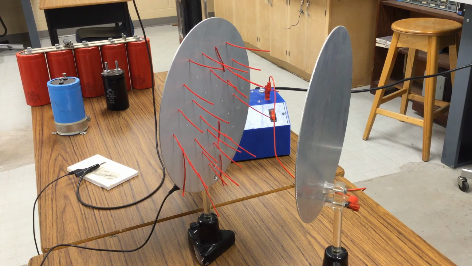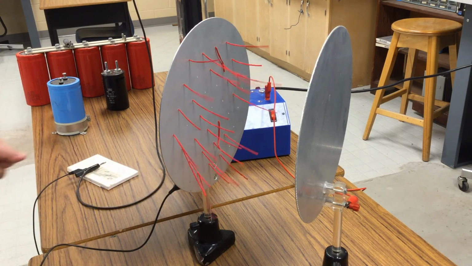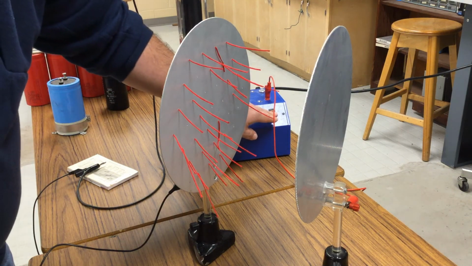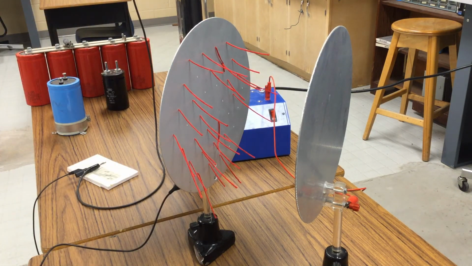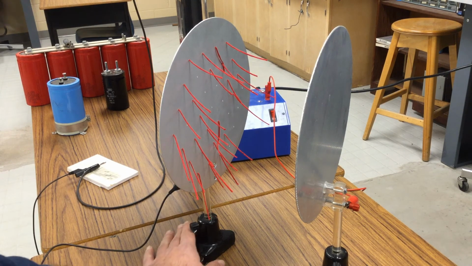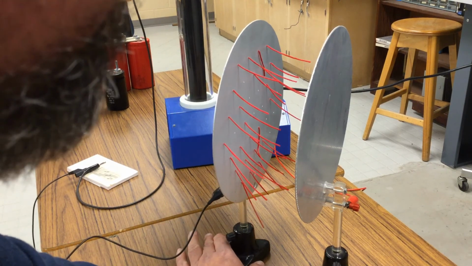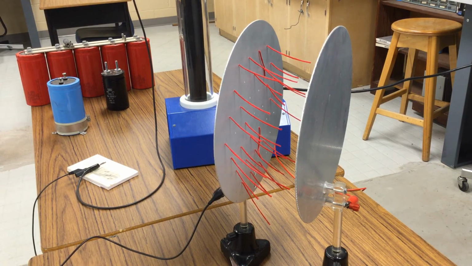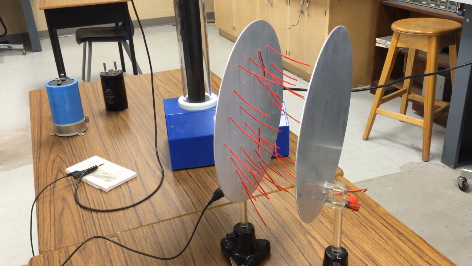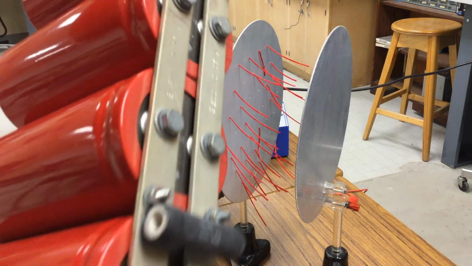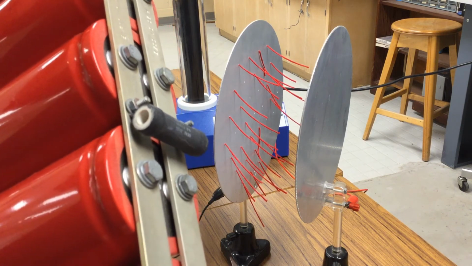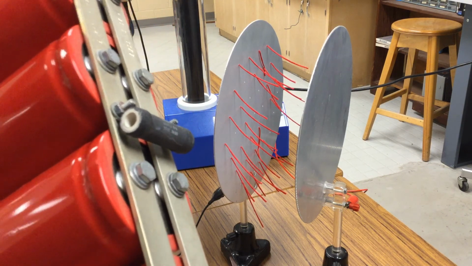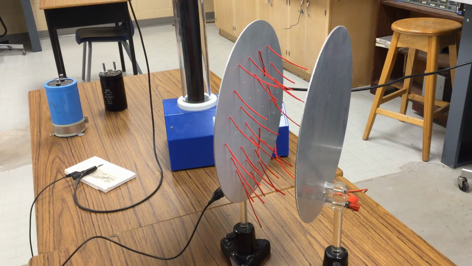Now, the cool part about capacitors is that if I turn this off, they will continue to store the charge. Depending on how good the capacitor is, it may maintain the charge for a very, very long time. Could be days even. That's why we usually put a discharge resistor into a capacitor bank network so that the capacitors will discharge themselves.